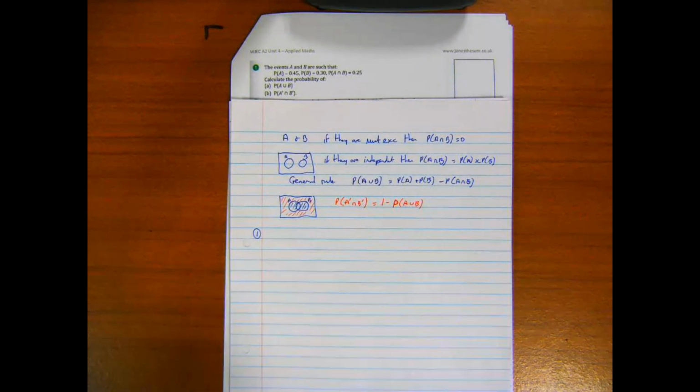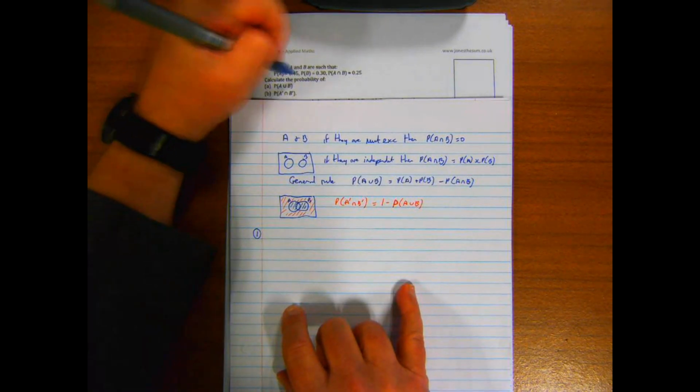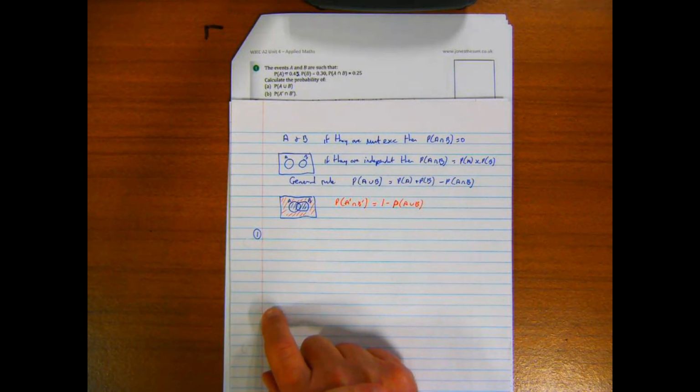So question 1, the events A and B are such that the probability of A is 0.45. That hasn't copied very well. Probability of B is 0.3 and the probability of the intersection is 0.25.